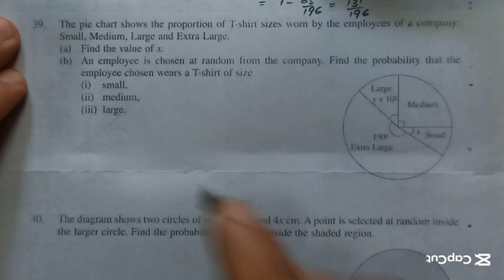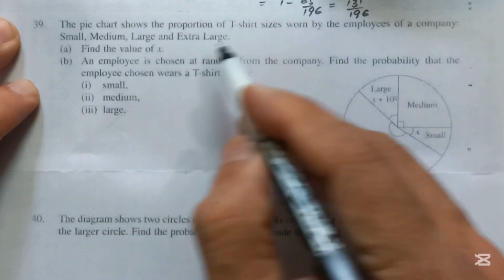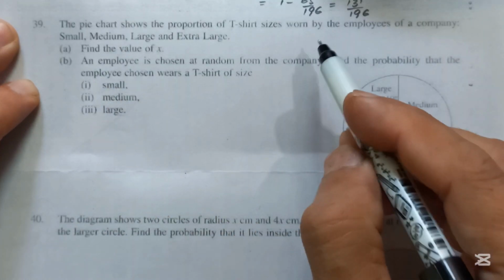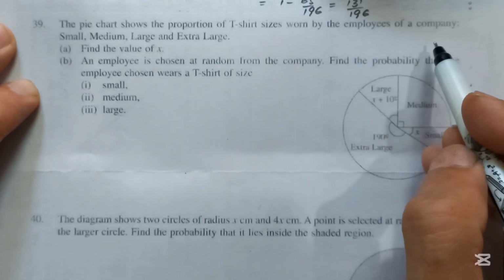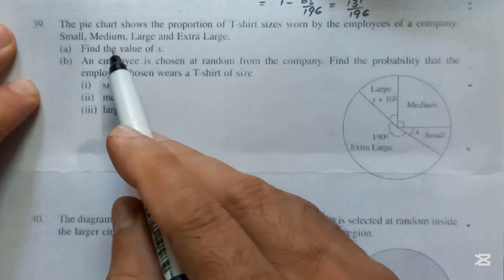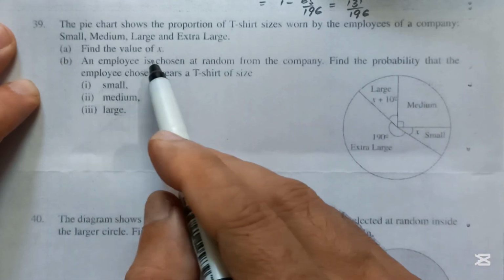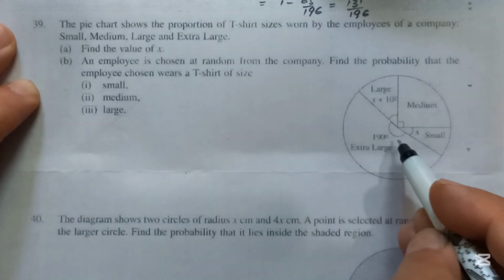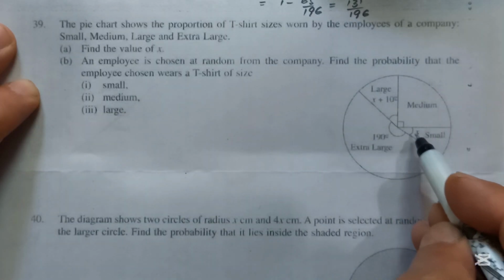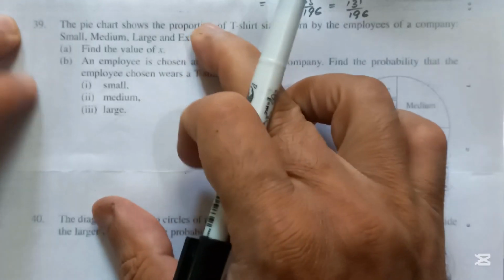In question number 39, the pie chart shows the proportion of the t-shirt sizes worn by the employees of a company: small, medium, large, and extra large. Find the value of x. Okay, all angles are given and some angles are involving x as well.